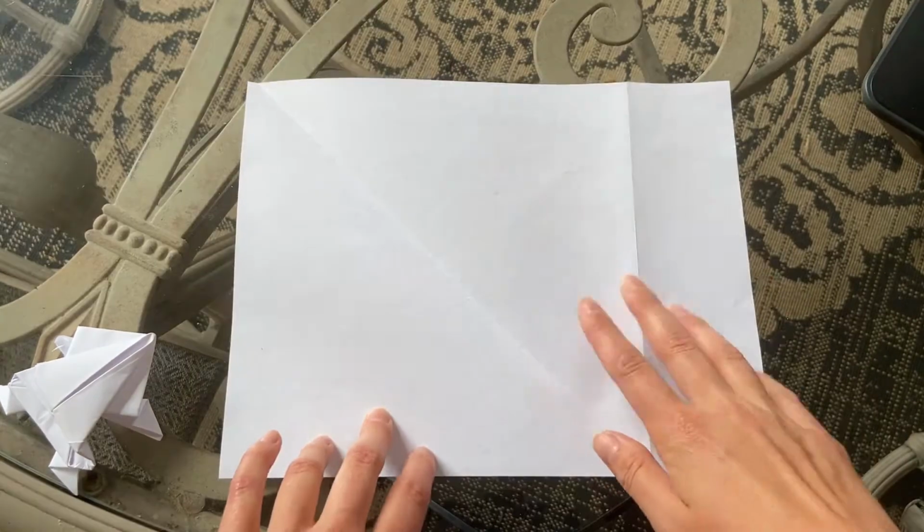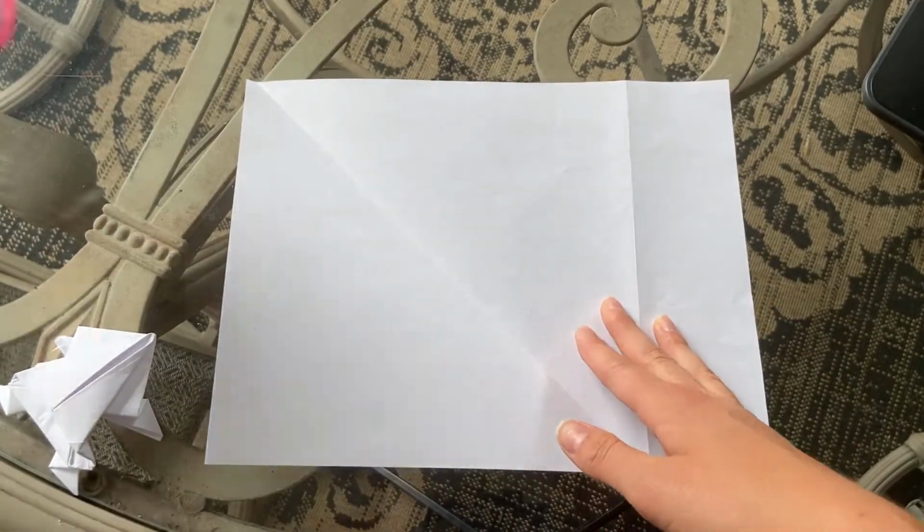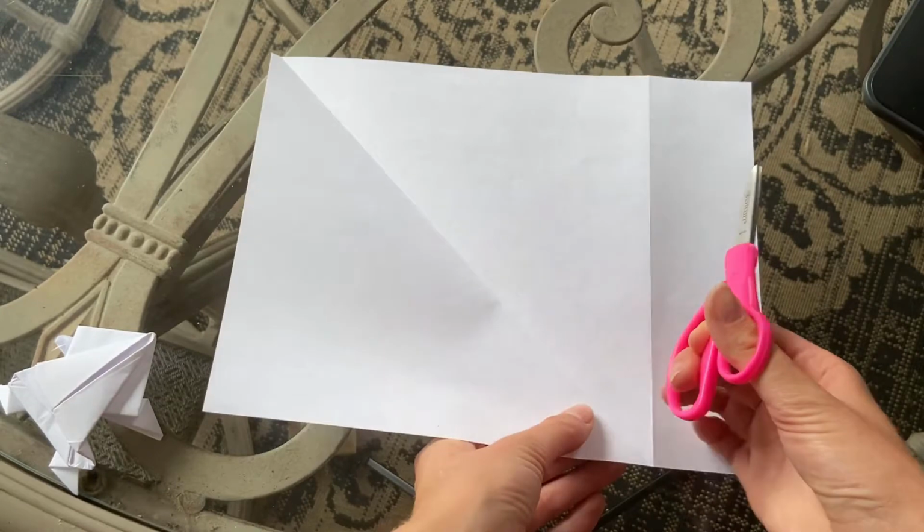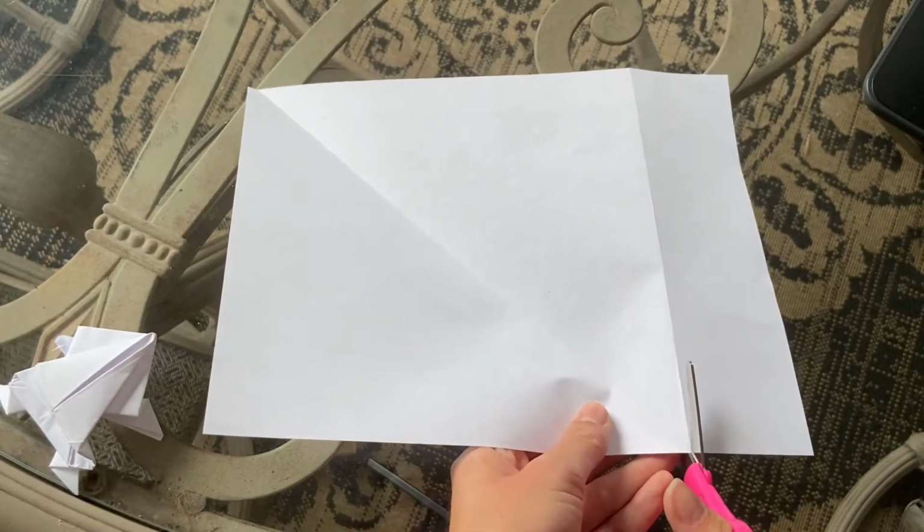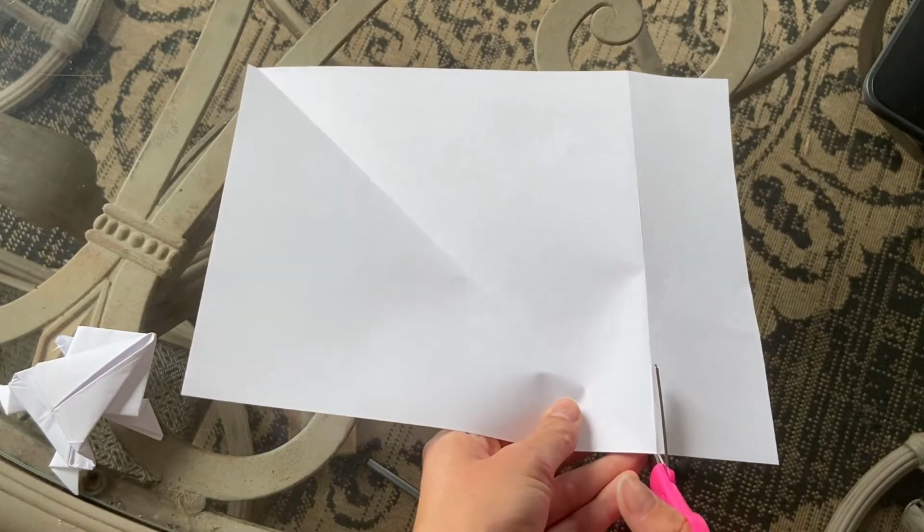Just like so. Now would be a time when you can use your scissors to carefully cut along this line.